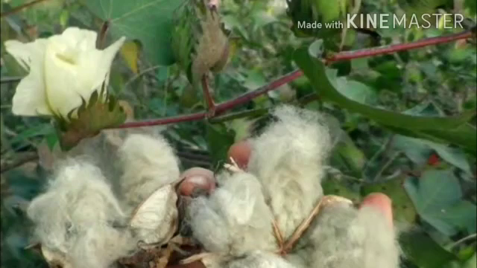A cotton plant is a bushy plant of 5 to 6 feet high. Cotton grows well in black soil and the alluvial soil. The cotton plant bears a large number of small green pods called cotton balls. These balls contain seeds covered with white fibers. These white fibers are called as cotton.